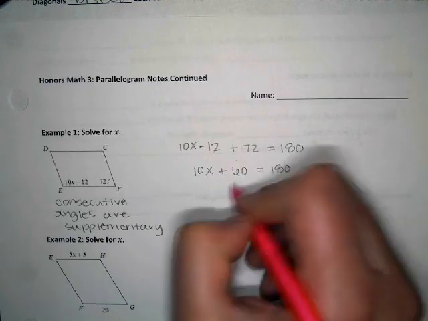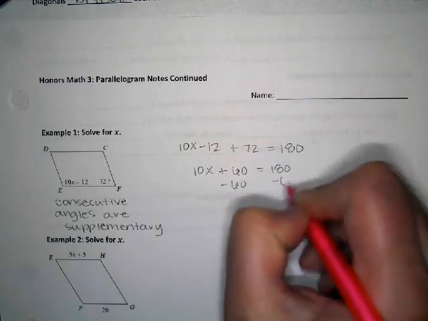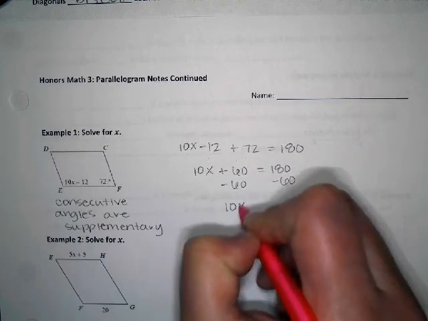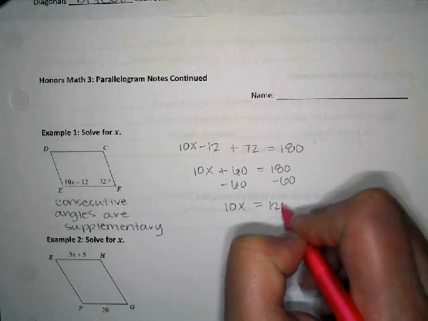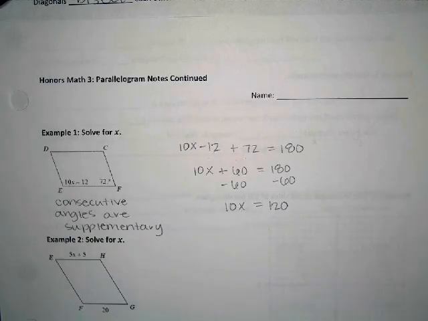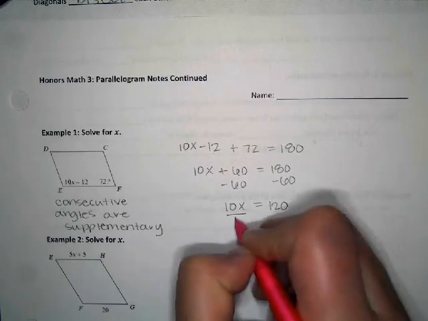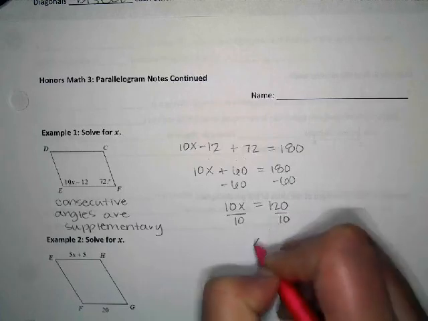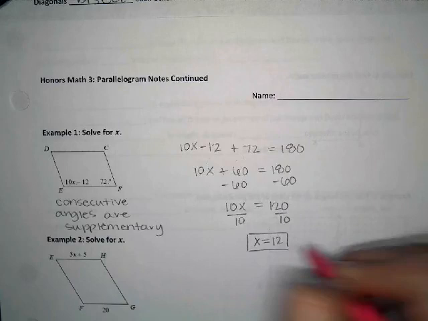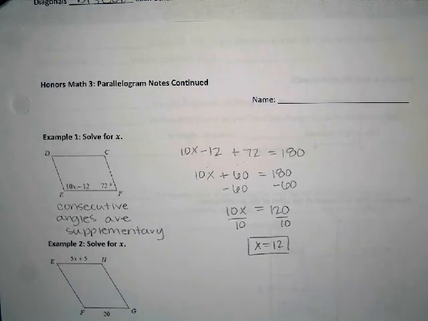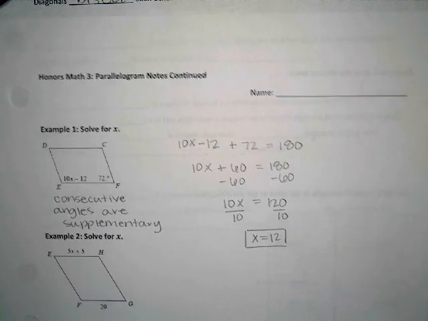Subtract the 60. 10x equals 120. Divide by 10, and we're going to get that x equals 12. And they didn't ask us to plug in the 12, they just asked us to solve for x. So we're done. Okay?